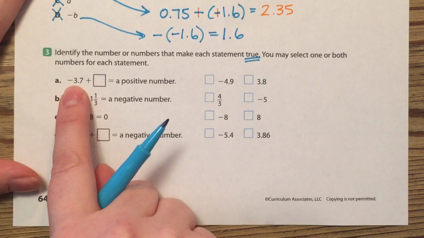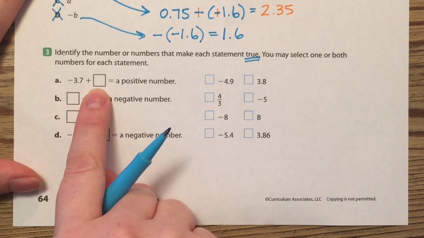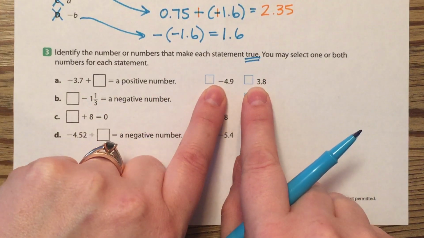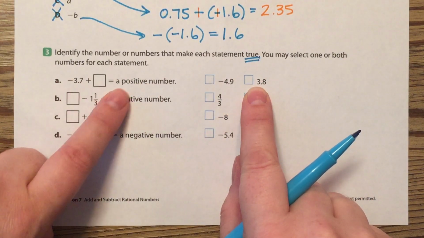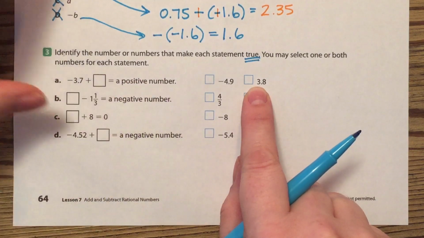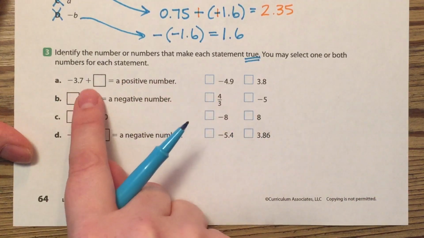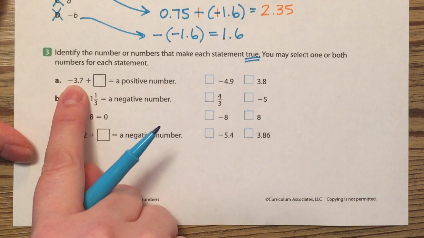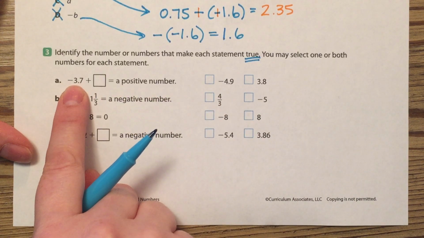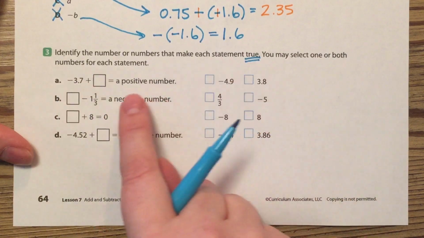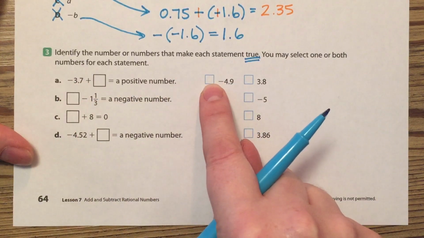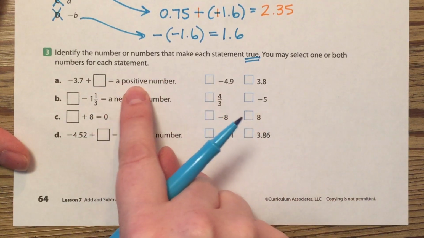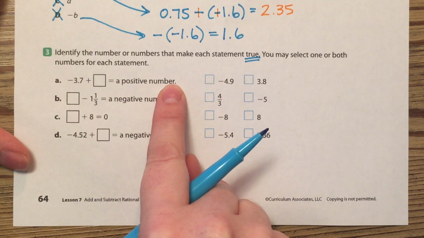It says -3.7 plus something equals a positive number. So we're going to be adding these two numbers to -3.7, and we want to know if the outcome is a positive number. If I were to add -4.9 to -3.7, the result would be even more negative. So I would not want to check this box because -3.7 plus -4.9 would not result in a positive number.